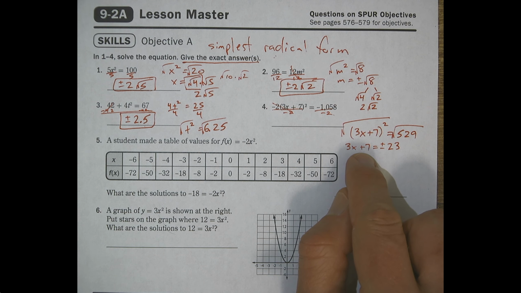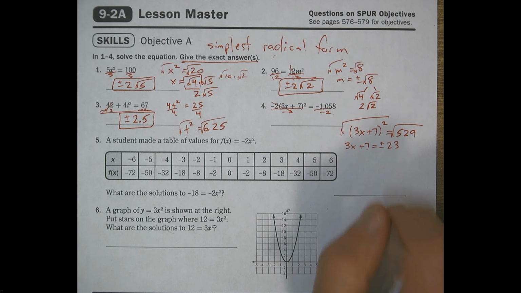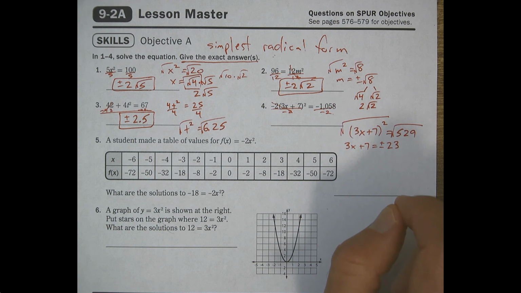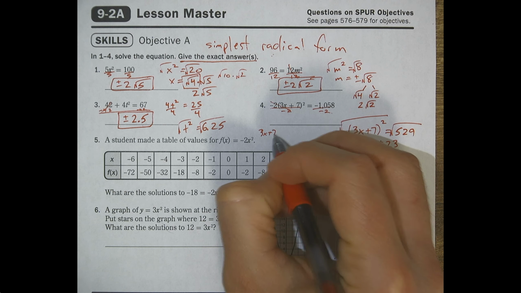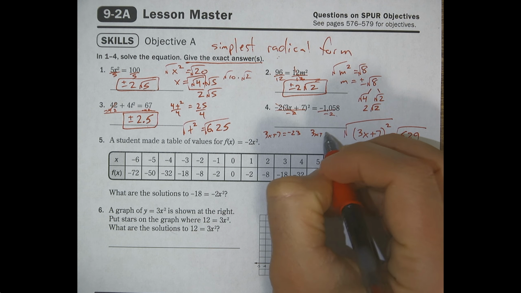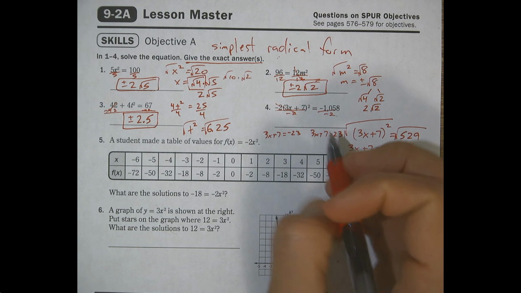So 3x plus 7 could equal negative 23. 3x plus 7 could equal positive 23. In these specific situations, you have to solve it differently for both, or separately, I should say. So 3x plus 7 can equal negative 23, or 3x plus 7 can equal positive 23. And then you just solve those little two steps out.